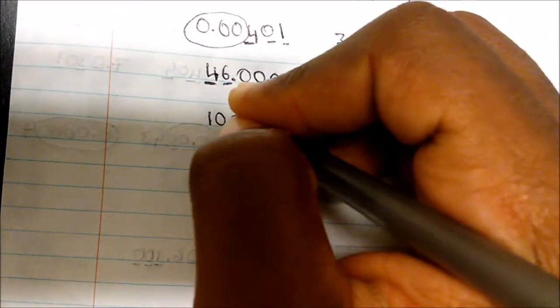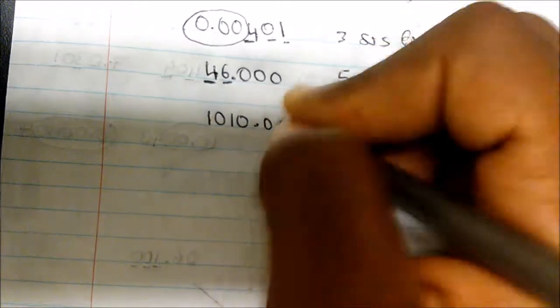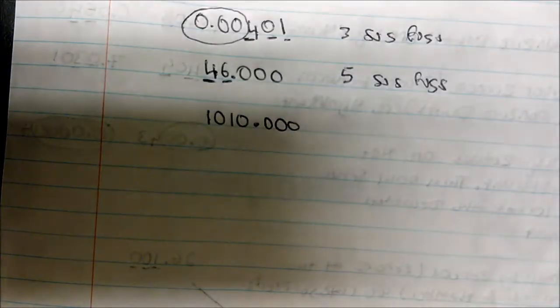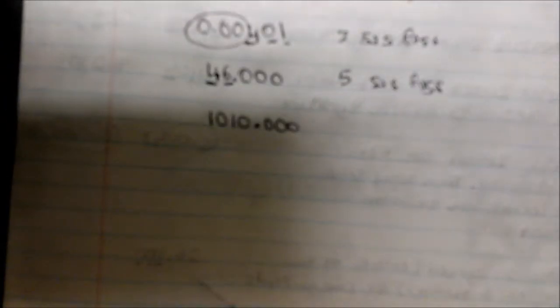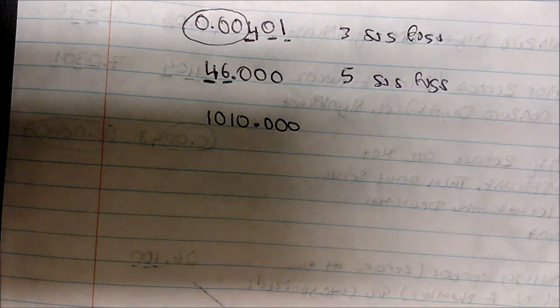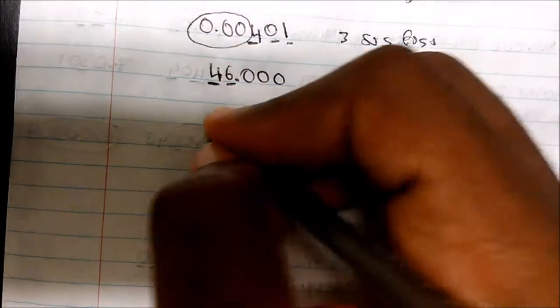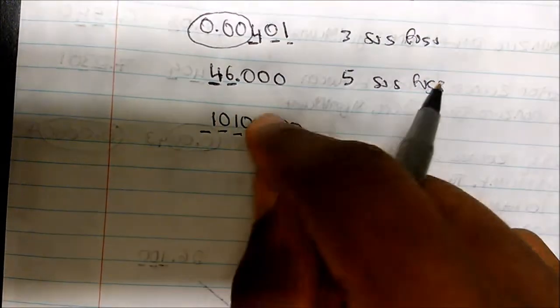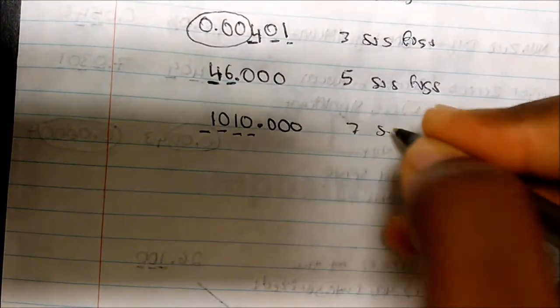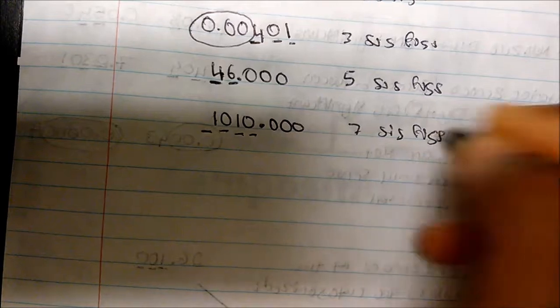Okay. Now, what about this one? How many sig figs does this number have? Well, to me, again, it looks as if I have 1, 2, 3, 4, 5, 6, 7. So this is actually 7 sig figs. Now, why is that the case?